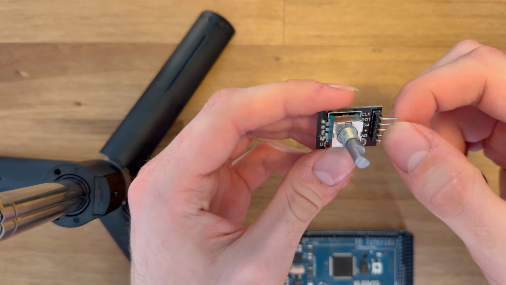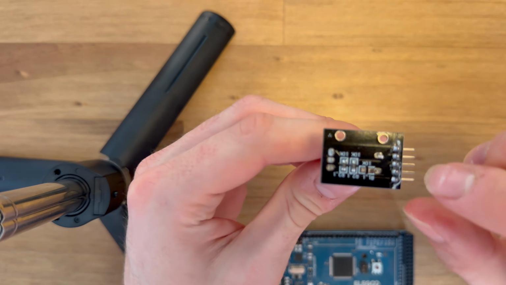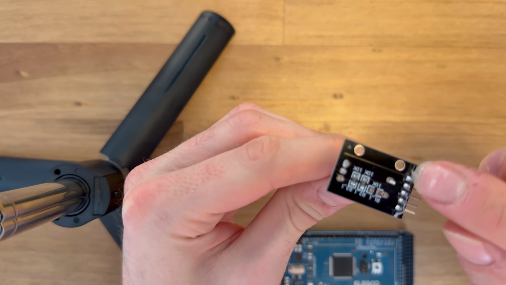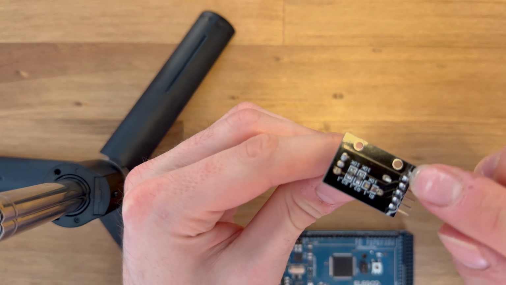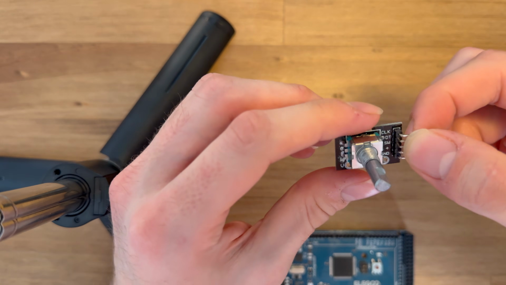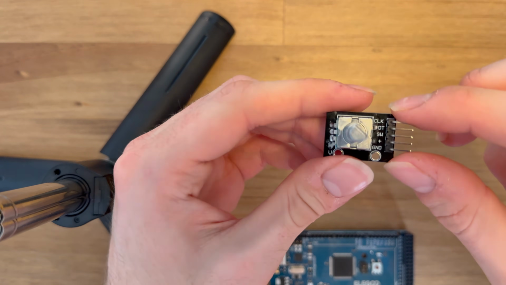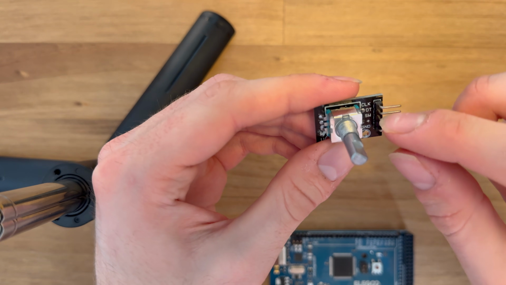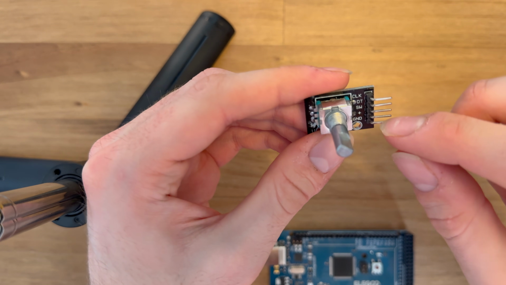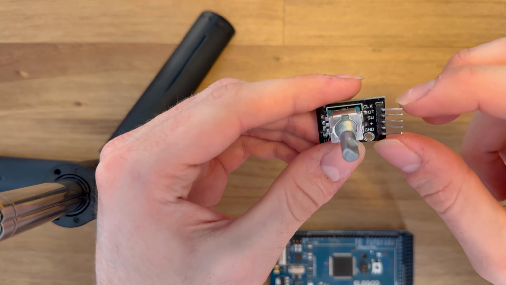And I'm just going to talk you through the wiring. Again, this one has come pre-soldered from the manufacturer, so we don't need to touch these. And my jumper cables will slide straight over these. So we have clock, DT, SW, positive and ground.